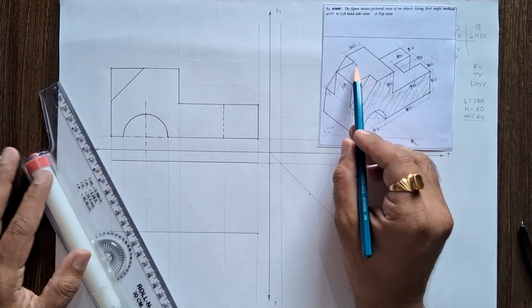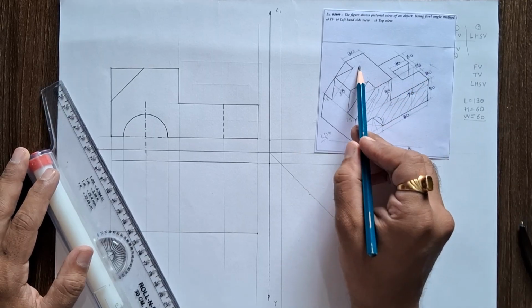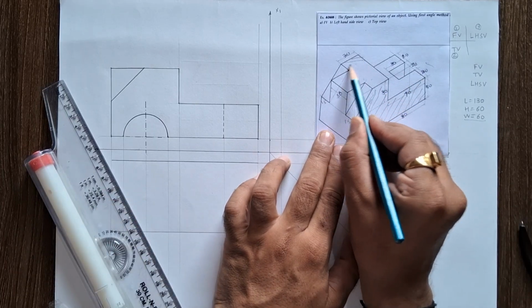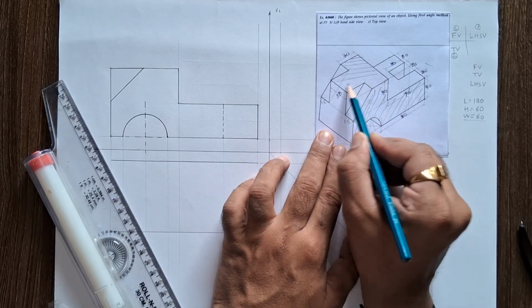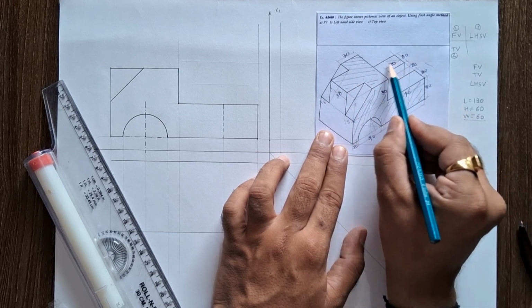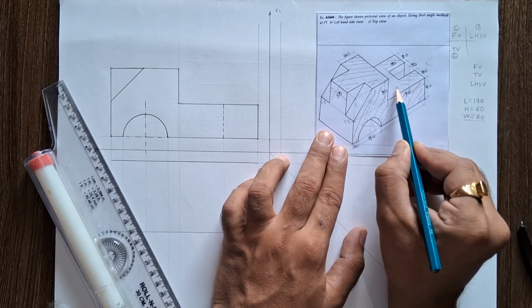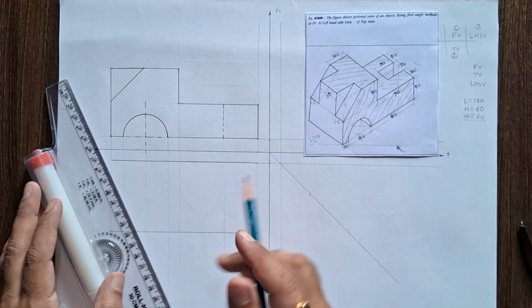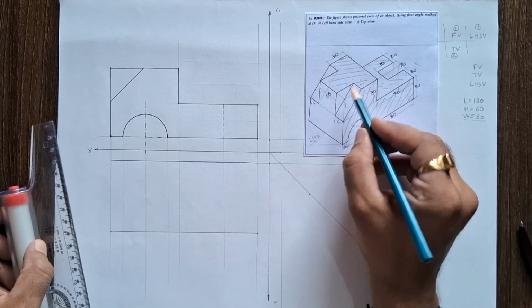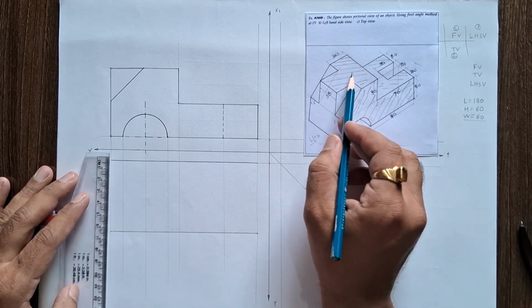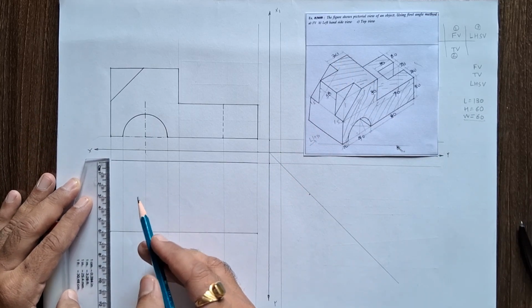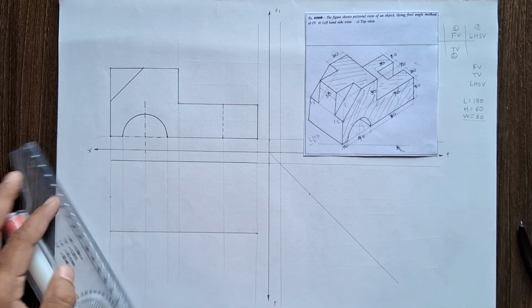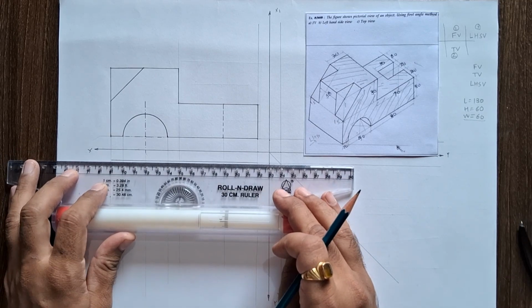Now in the top view, we can see this T section. In the top view, the T surface is visible, as well as the C surface is visible. Now here, draw the center line first. This object is symmetrical, so we will complete the T surface first.